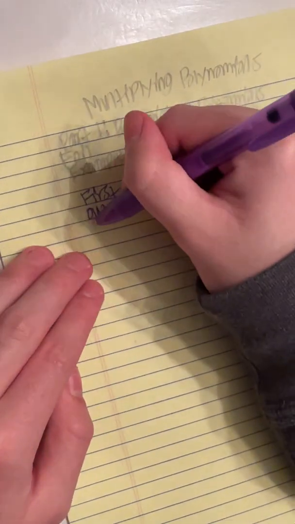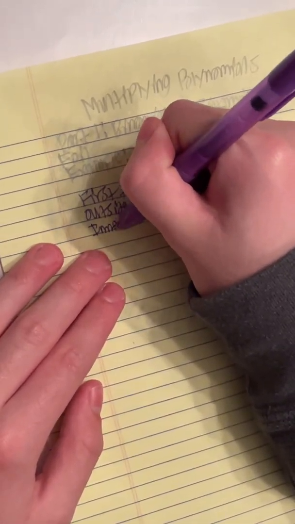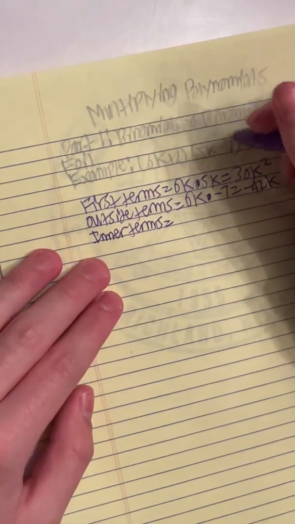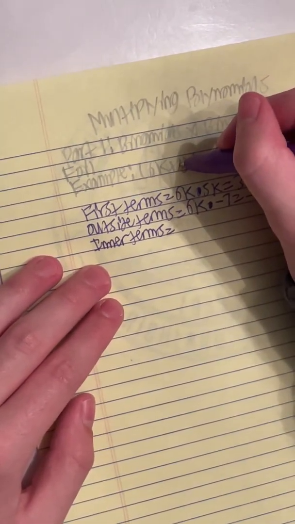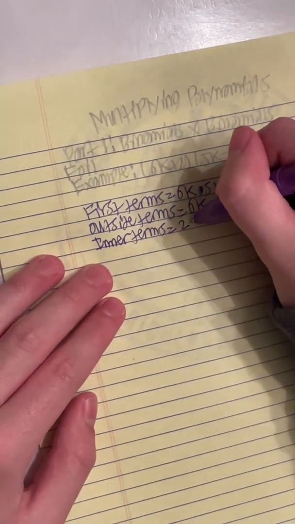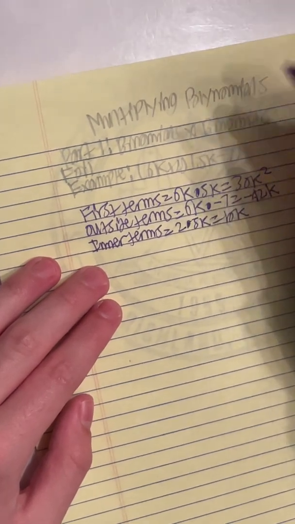It's k. For the innermost terms, it is going to be the two innermost terms. For this it will be 2, and for this it will be 5k. So you're going to multiply these two, which will get you 10k.